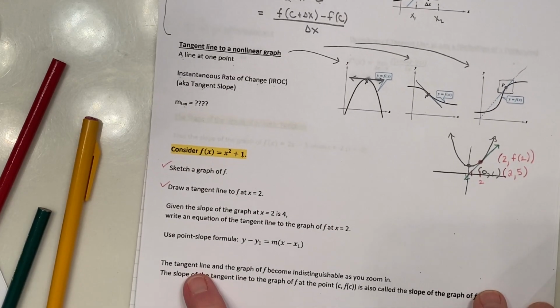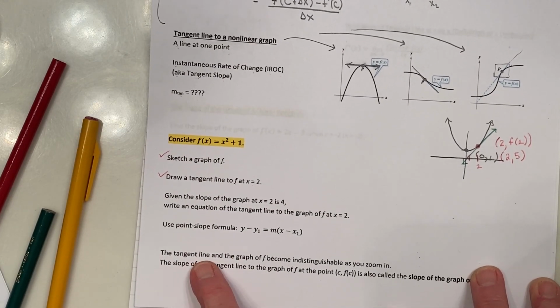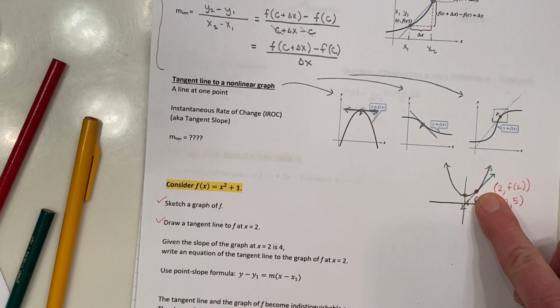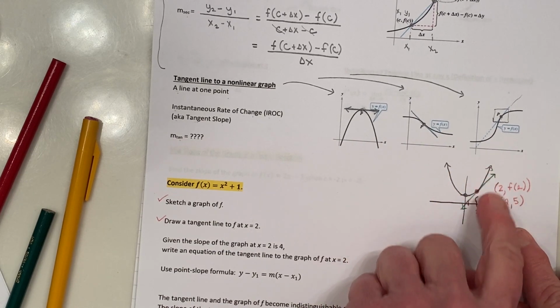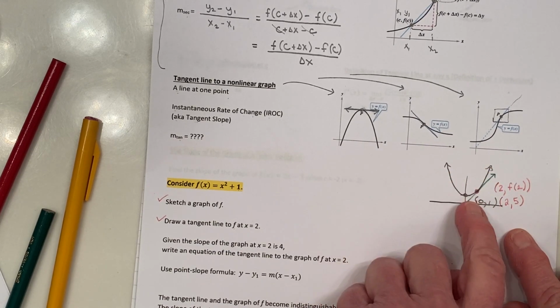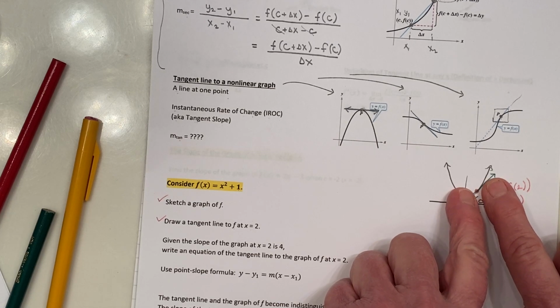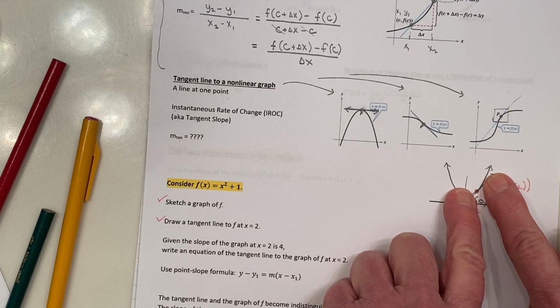Okay, and down here, if you look, it says the tangent line, what I have drawn, and the graph become indistinguishable as you zoom in. Meaning if you were to graph the equation of this tangent line and the function and just keep zooming in, you wouldn't be able to tell the closer you got what was the tangent line and what was the function.